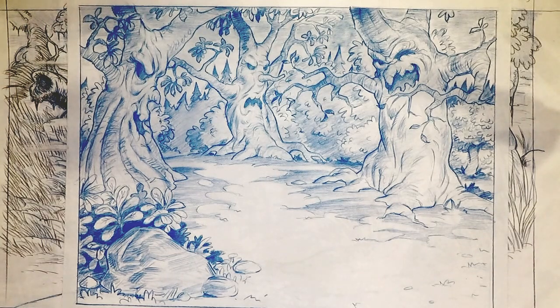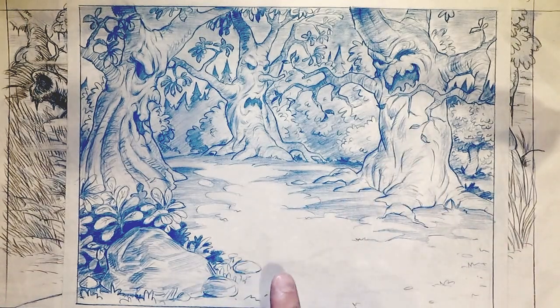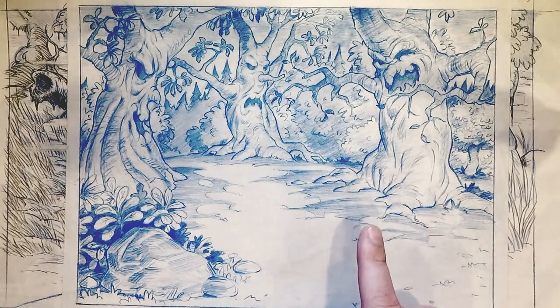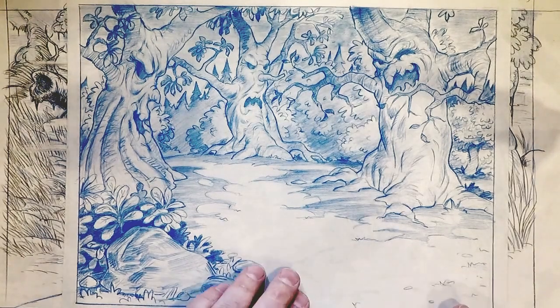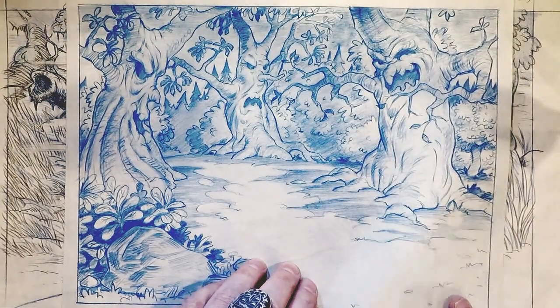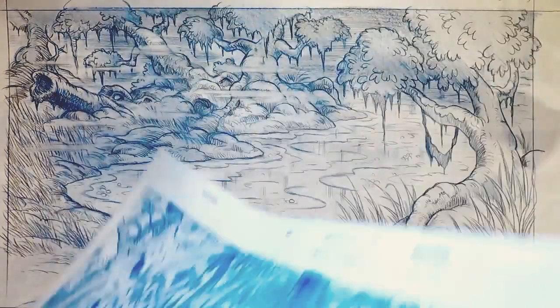So here is a Bogus background of a similar sort of thing, and look how he's made it more cartoony. Exact same subject matter that we just saw in the previous background, but here it's much more cartoony looking and less realistic and botanical, I guess is the word, or arboreal is the word.